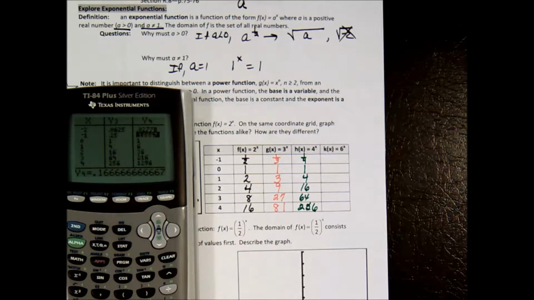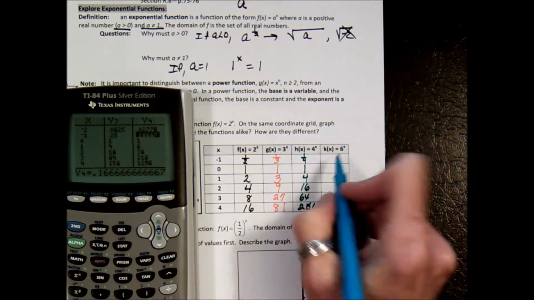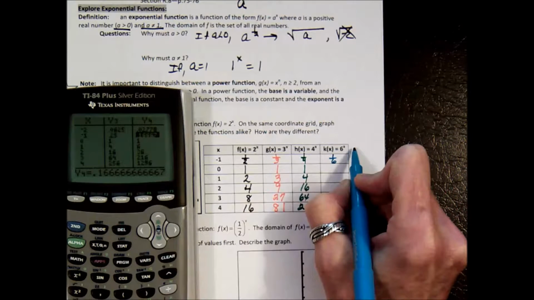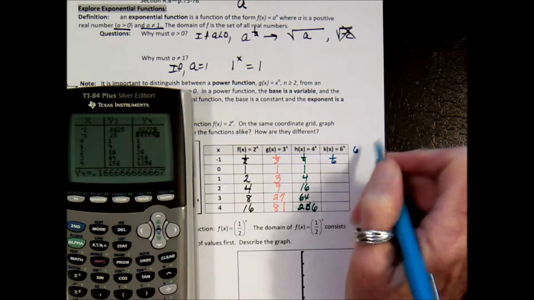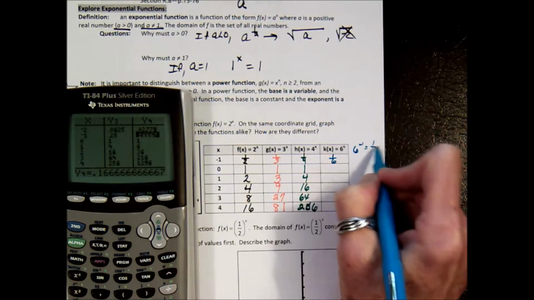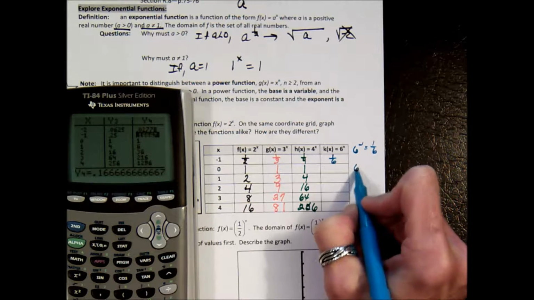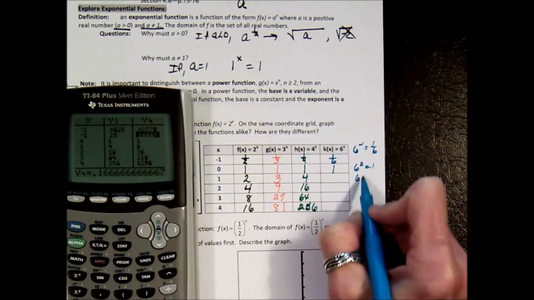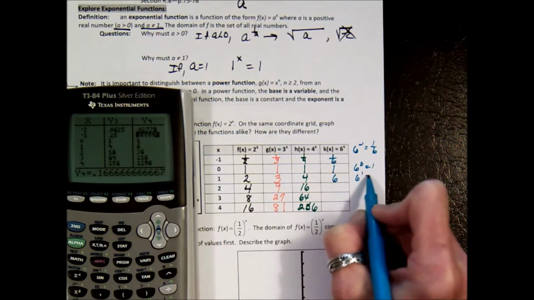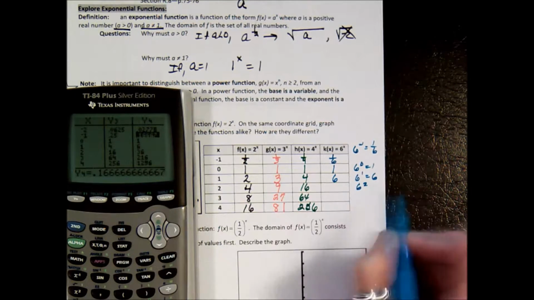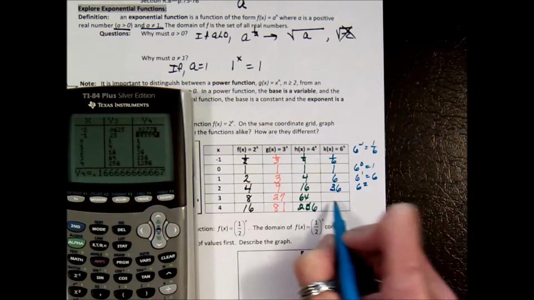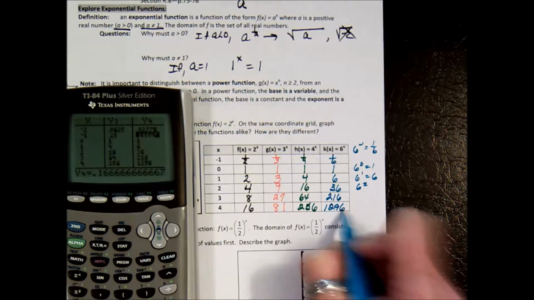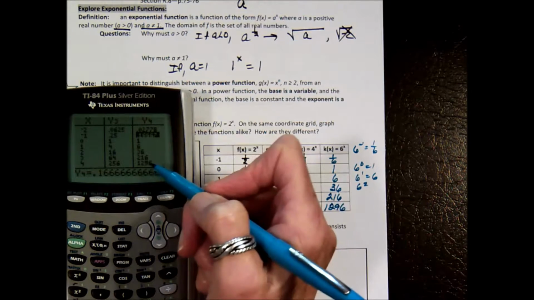We have y4 is 1/6, because think about it, it would be 6 to the -1, which is 1/6. This is going to be 6 to the 0, which is 1. This is going to be 6 to the 1, which is 6. This is going to be 6 squared, which is 36. Then we have 6 cubed, 216, and 6 to the 4th, 1296. I'm just reading them right off of my calculator.